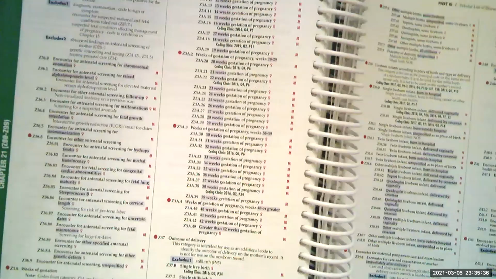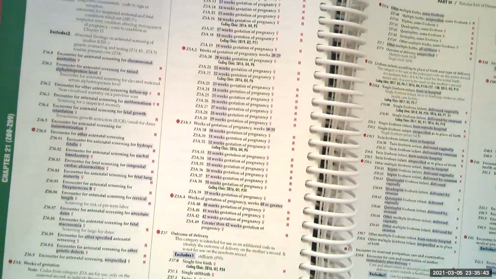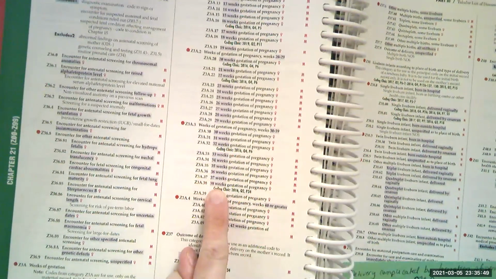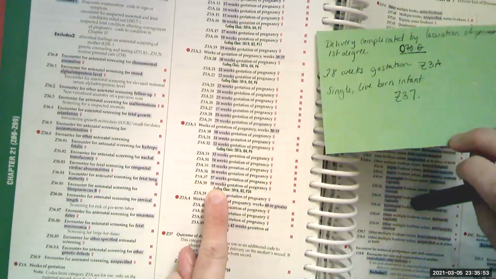Okay, so Z3A is on page 1566, and we want to see 38 weeks. 38 weeks of gestation. It's going to be Z3A.38.